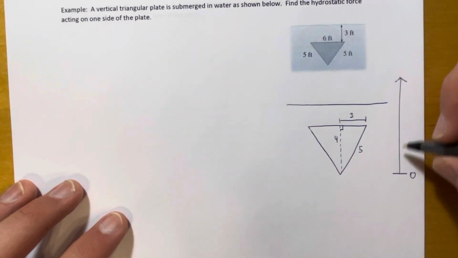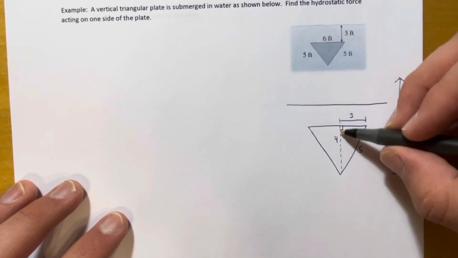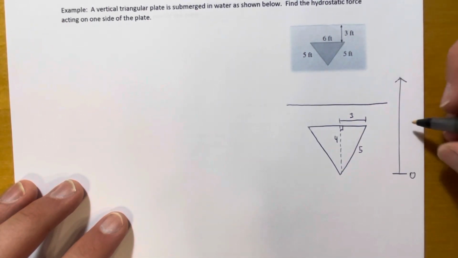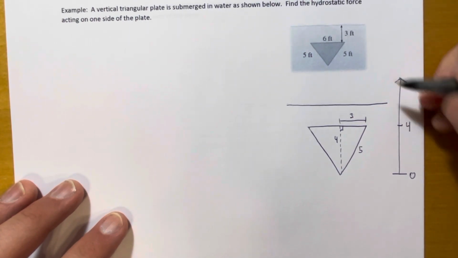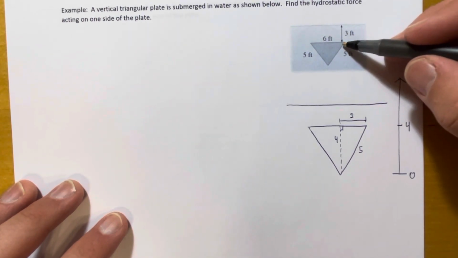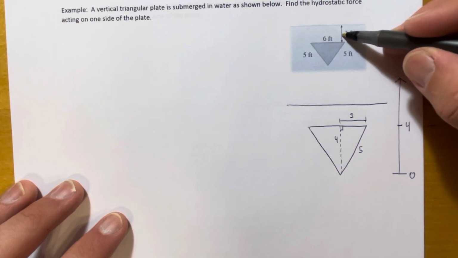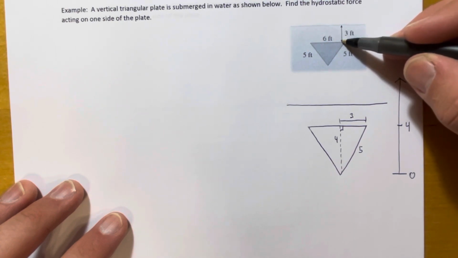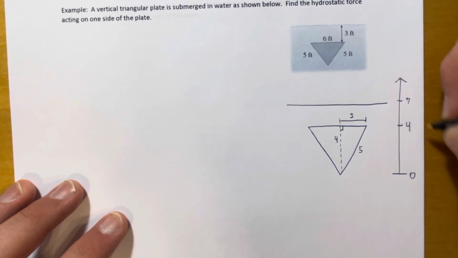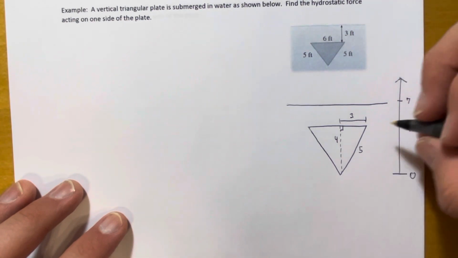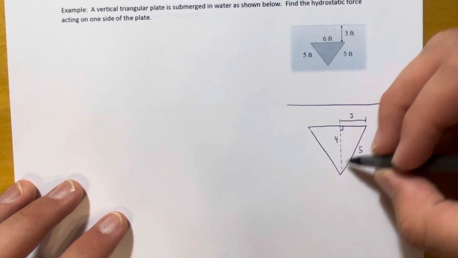Okay, so what does that tell me? That tells me that from the bottom to the top of this inverted triangle, we're going from 0 to 4. And then according to my image up here, there's 3 more feet that I have to move to get from the top of my inverted triangle to the surface of the water, which would take me up here to 7, 4 plus 3.